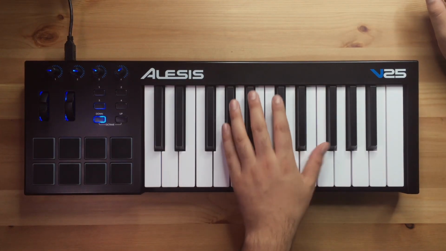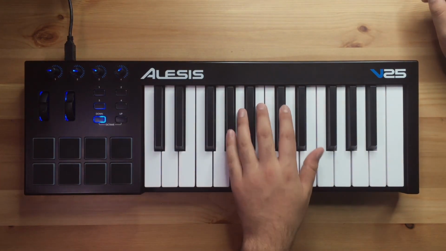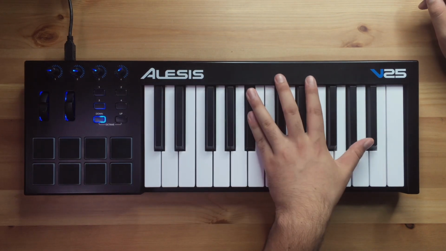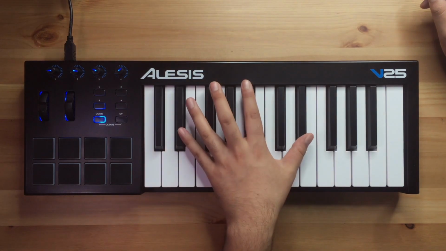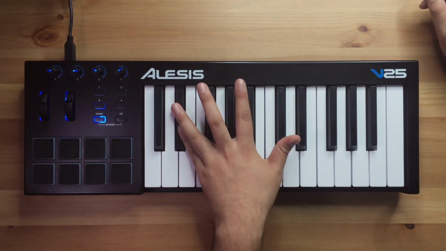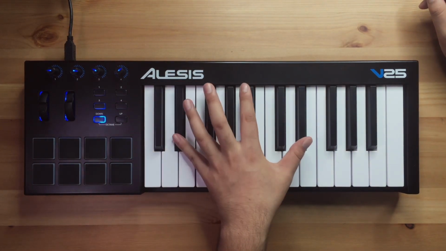Now I think it's time to go ahead and add in a bass line. That will do, that sounds alright. So I'm pretty happy with that bass line. Let's move on to some other instruments. We'll go ahead and add in a synth. This one here should do, let's go ahead and record it.